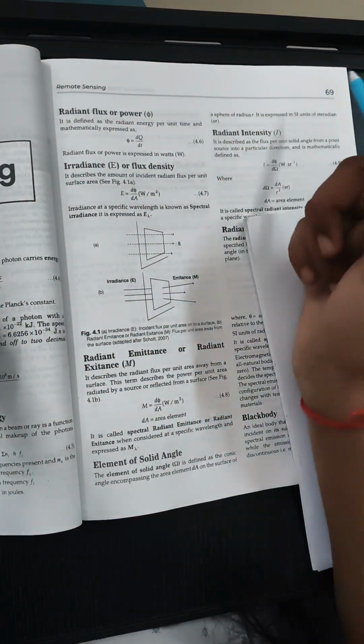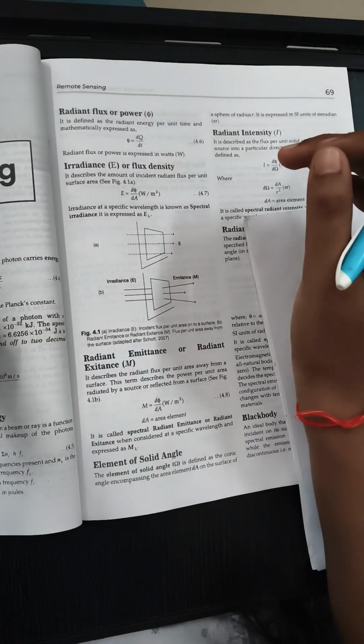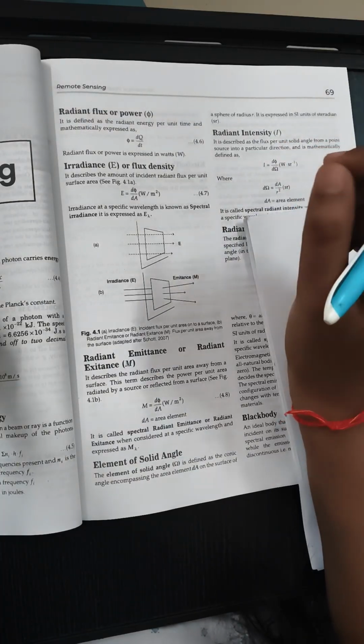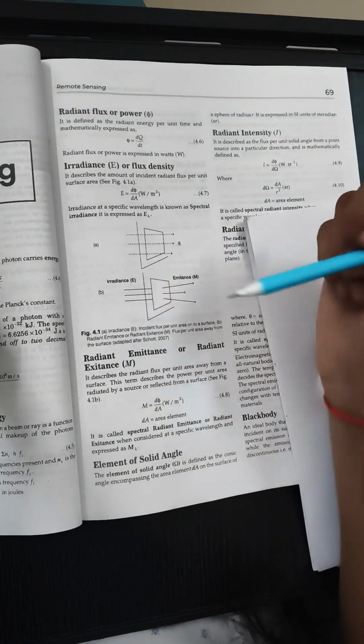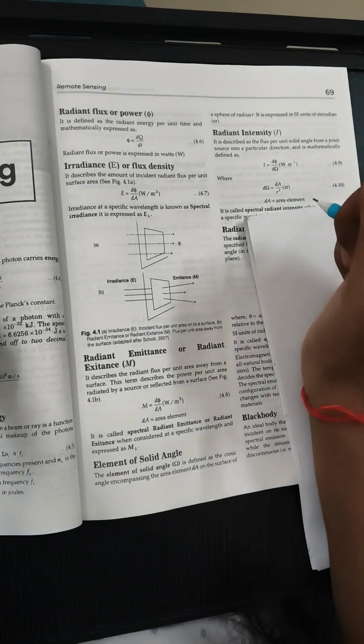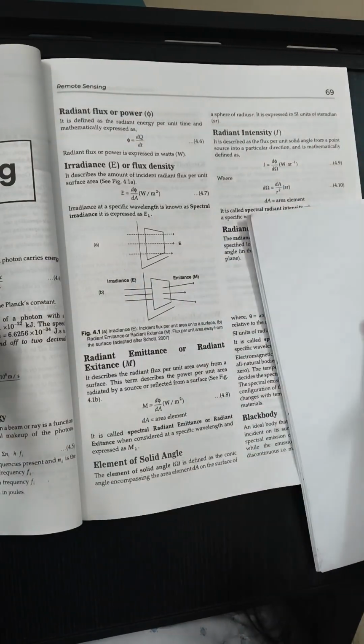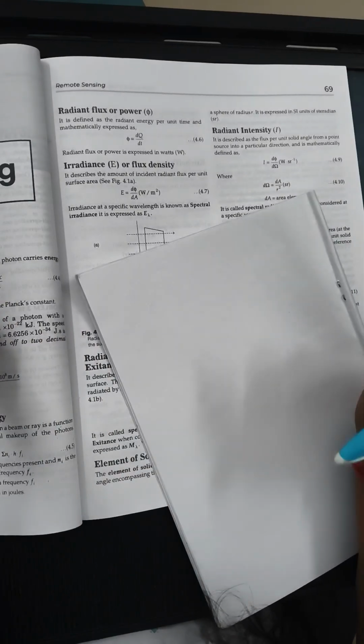So imagine you switch on a light bulb. The bulb is continuously giving out light energy every second. The total amount of energy emitted every second is called radiant flux, also known as radiant power. So the total amount of energy is what is called radiant flux. In simple words, radiant flux means total radiant energy produced in 1 second.